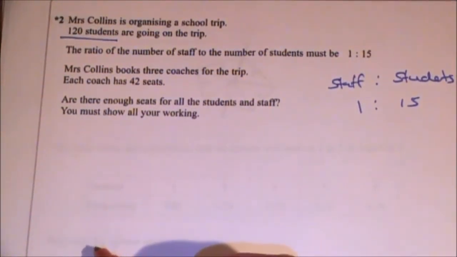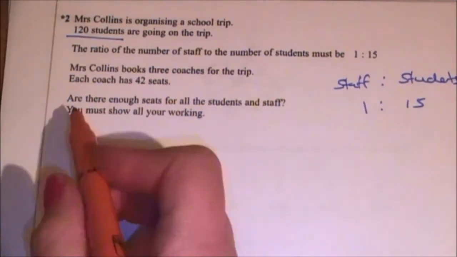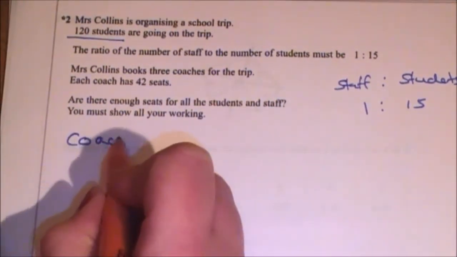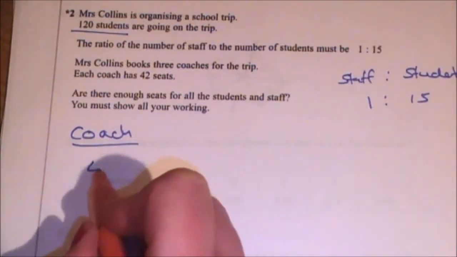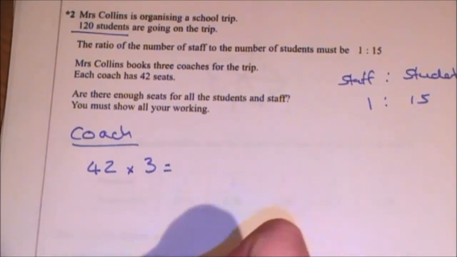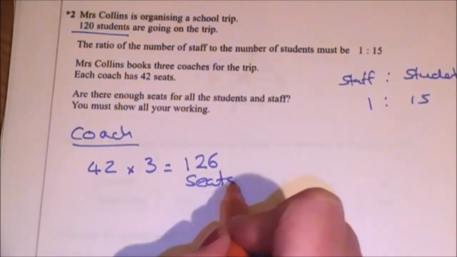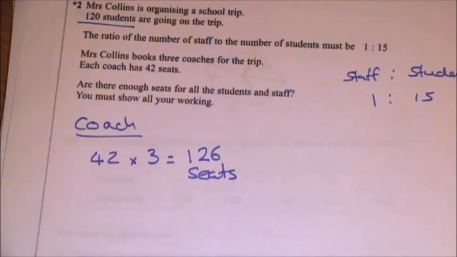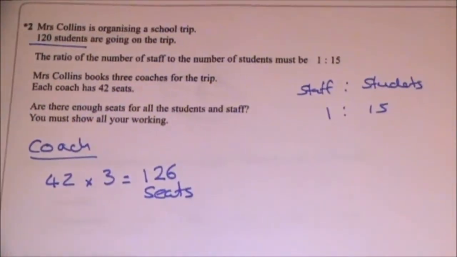I need to know 2 things here. I need to know how many people from the school are going on the trip, that's staff and students. And then I also need to know how many seats are on the coach. So first thing I'm going to do is work out what the availability of the coach is, because that's the easiest part. So there are 42 seats on each coach, and there are 3 coaches. So on the coach we've got enough for 126 people. So there's 126 seats.